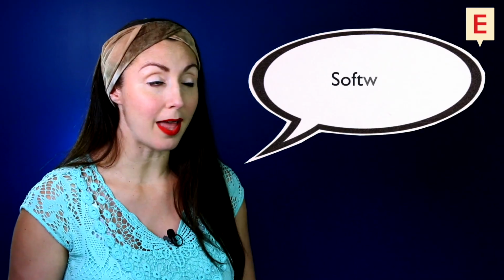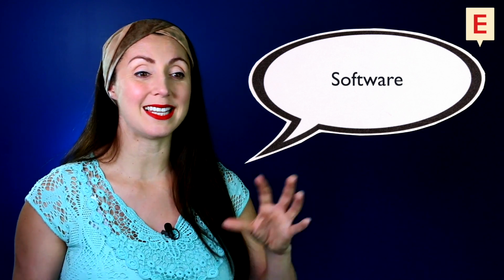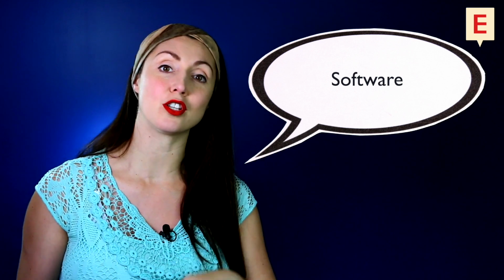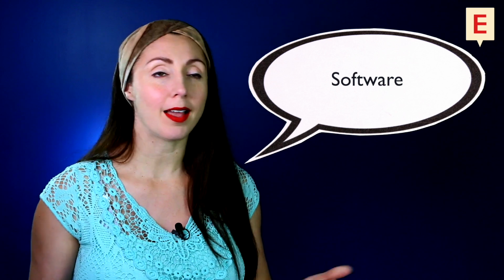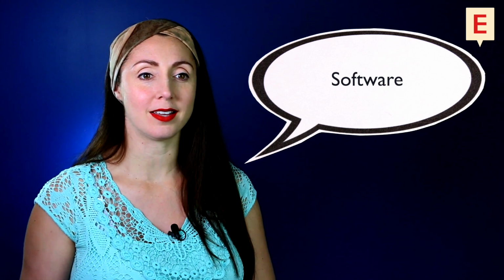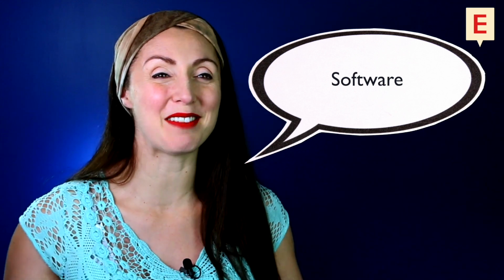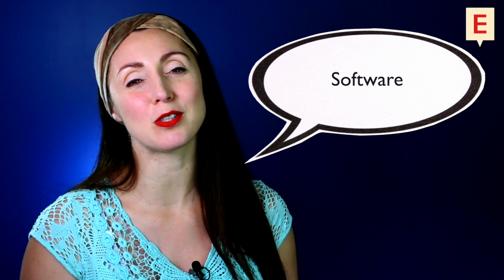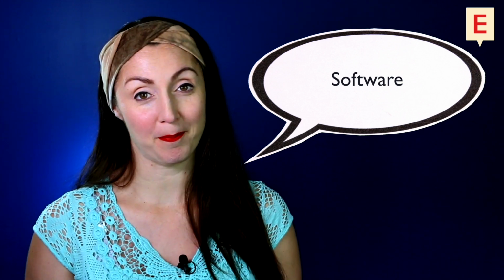Your software, which is the next word, is the program that lives on the hardware. So you will download software onto your hardware. So programs like editing software, like iTunes, or I don't know, give me some examples of software in the comments below. But any apps or programs that you run on your computer is classed as software.